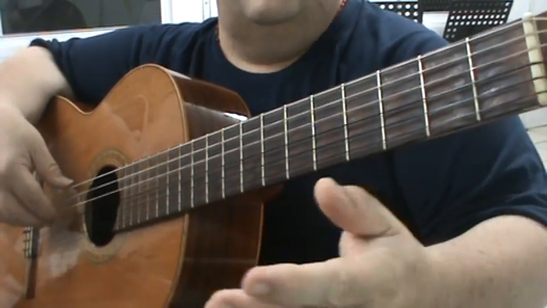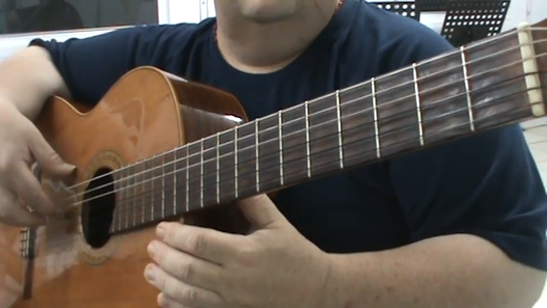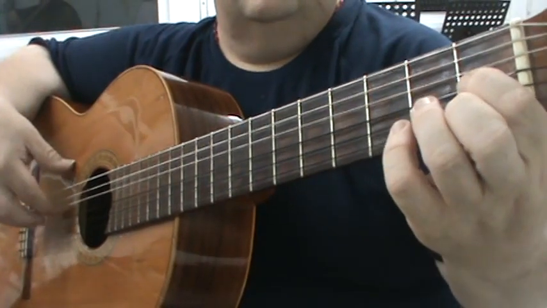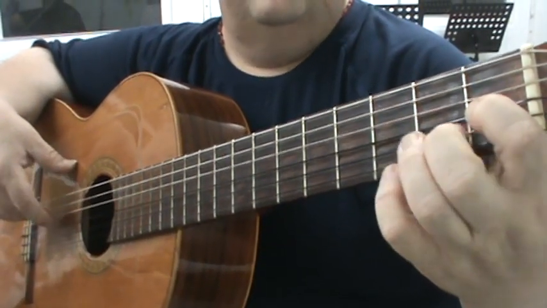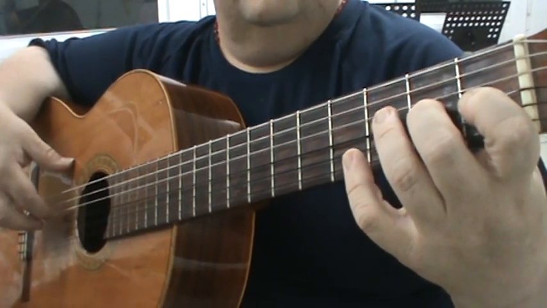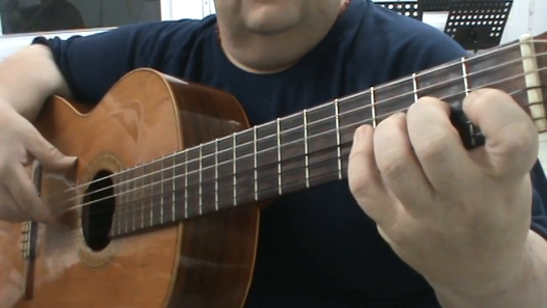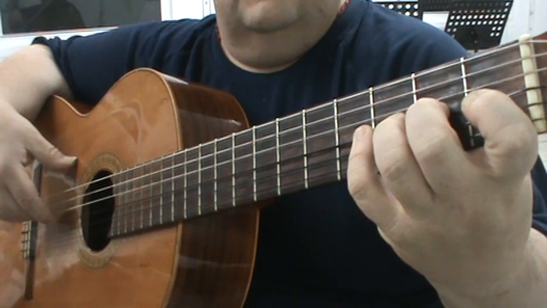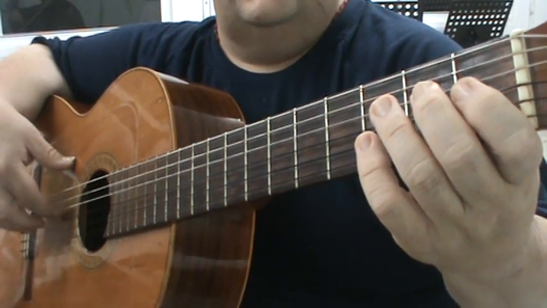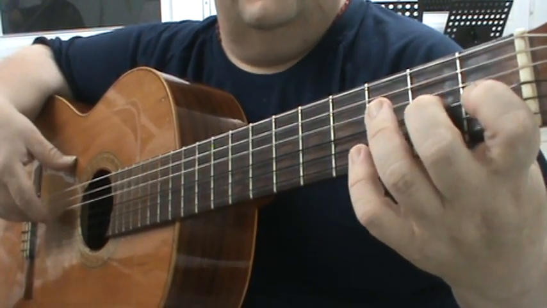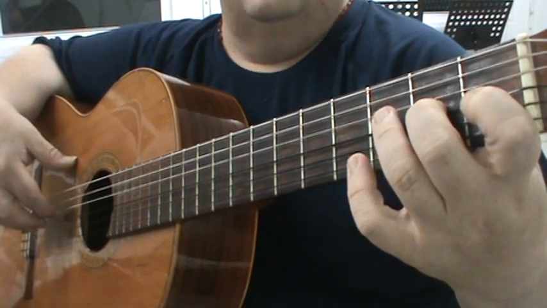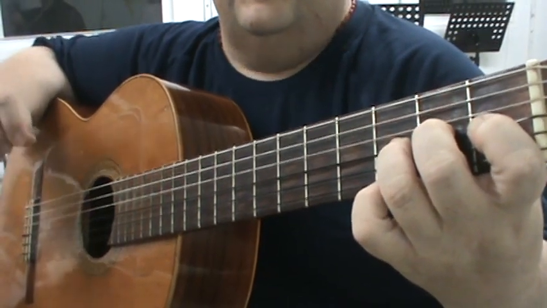We'll do that with string 3. G, G sharp, A, B, B has no sharp, correct? Let's do that again. G, G sharp, A, no, there's A sharp. Little trick there.